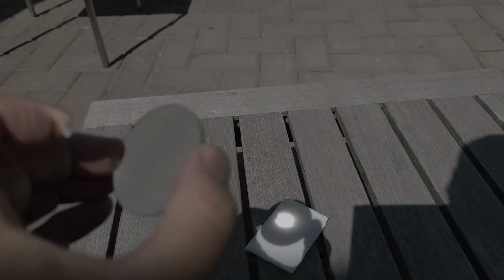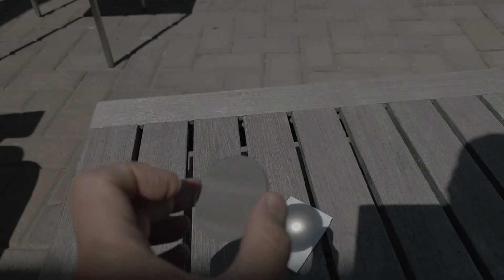Here I'm forming images of the sun with a 50mm focal length lens. I've got to be careful doing this. That's much too bright to look at with your eye. I was looking at it through the camera that was recording the video. How bright it is is the important question we want to talk about in today's episode.